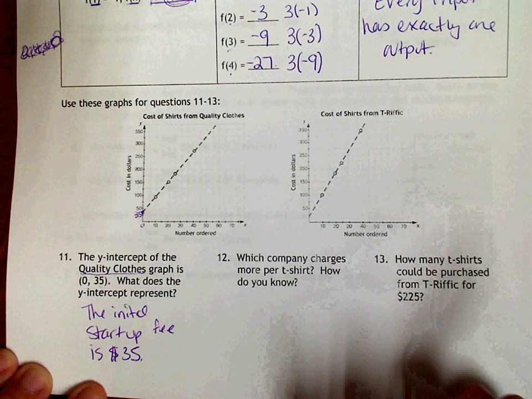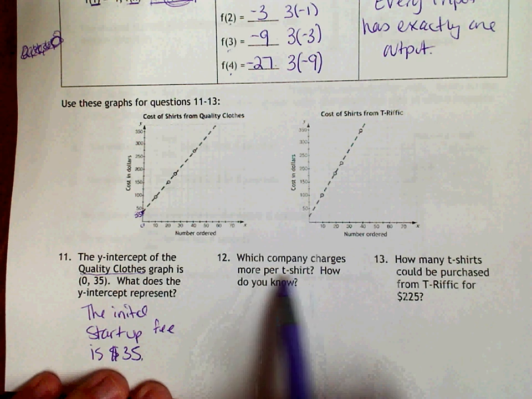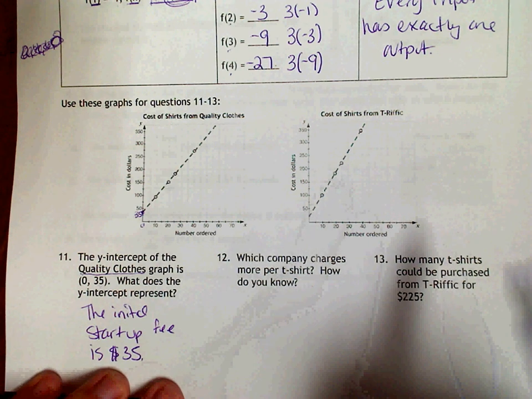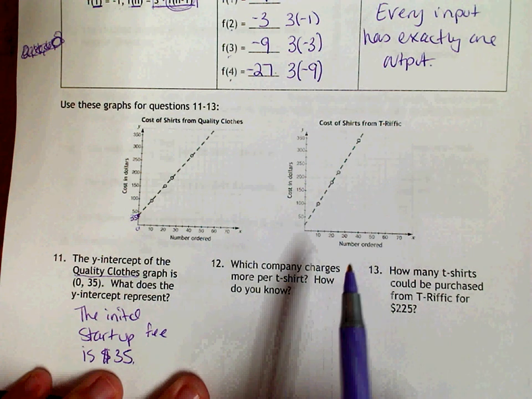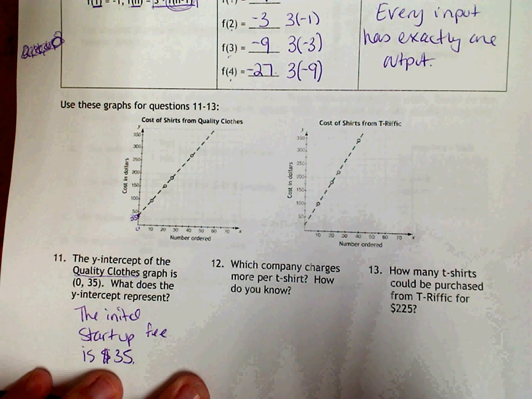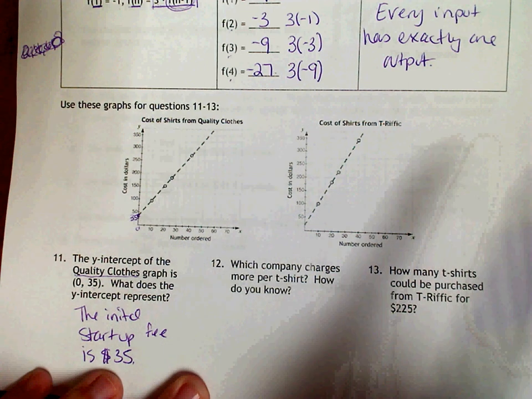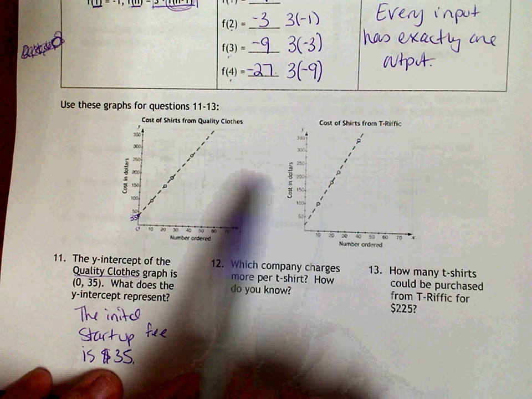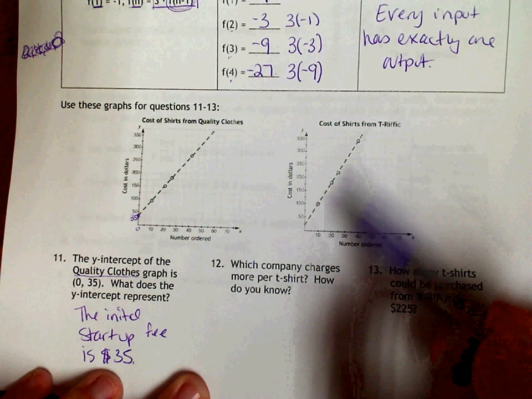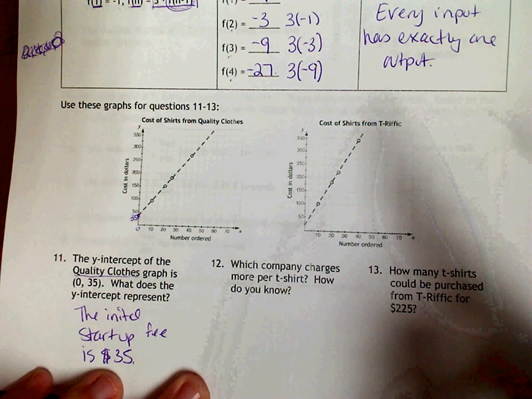All right. Question 12 says, which company charges more per t-shirt, and how do you know? All right, so when we're comparing the two graphs, the one that has the larger rate of change, the steeper the graph, the higher rate of change, which your rate of change here is your cost per t-shirt. So when we compare these two graphs, this is the steeper graph. So that means your cost per t-shirt, which is your rate of change, is going to be higher.